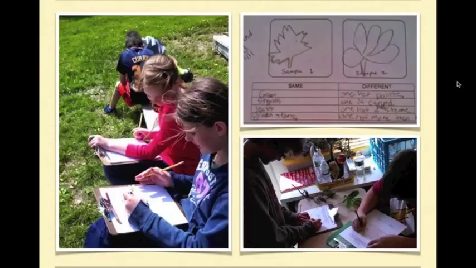So the setup for this is very easy. You collect a variety of tree samples. You could also use pictures if you don't have samples ready. And you can find the activity plans for Spot the Difference on the Vital Signs website.